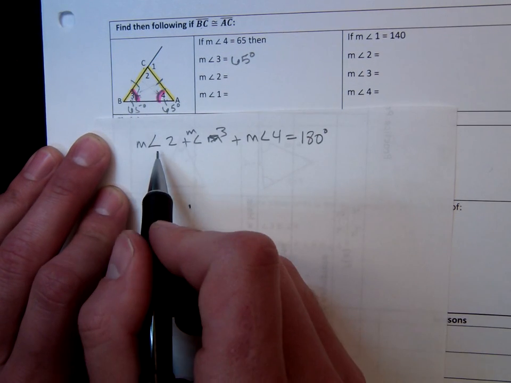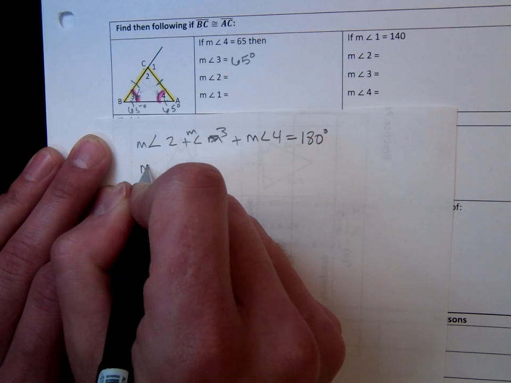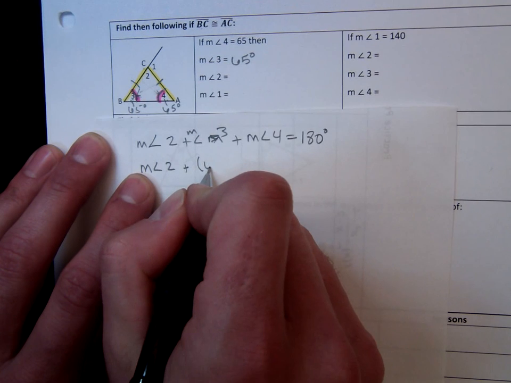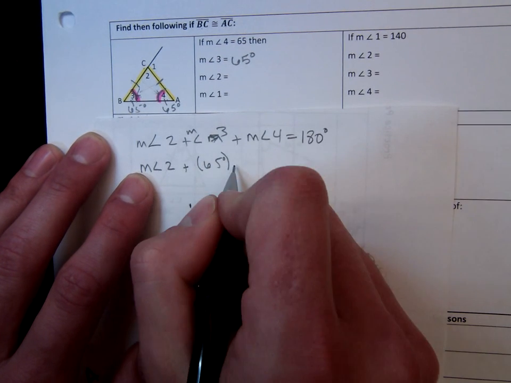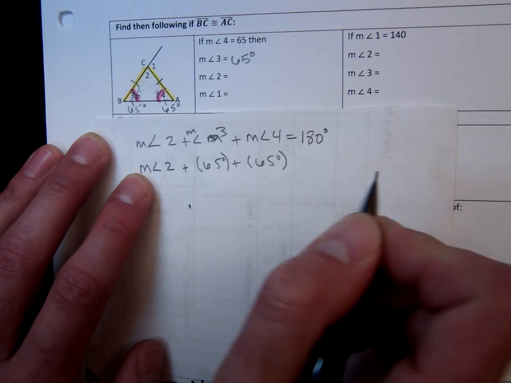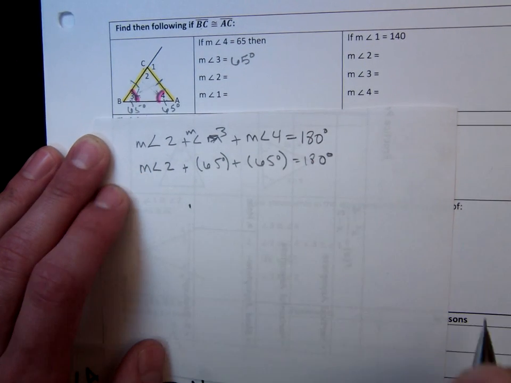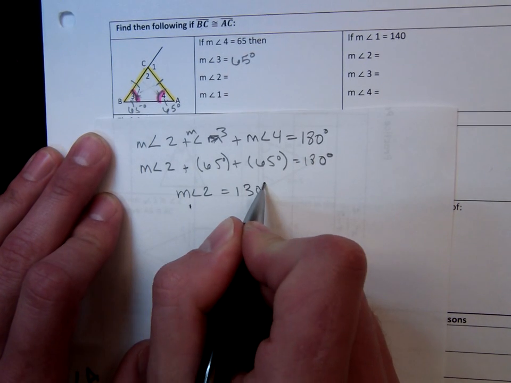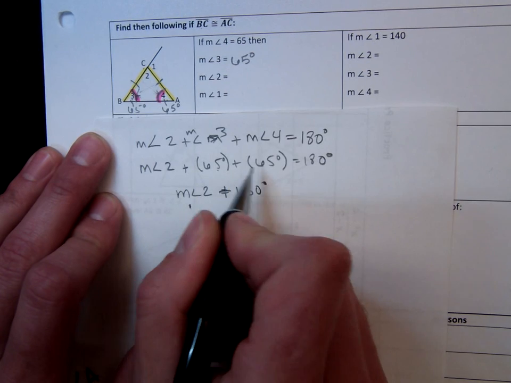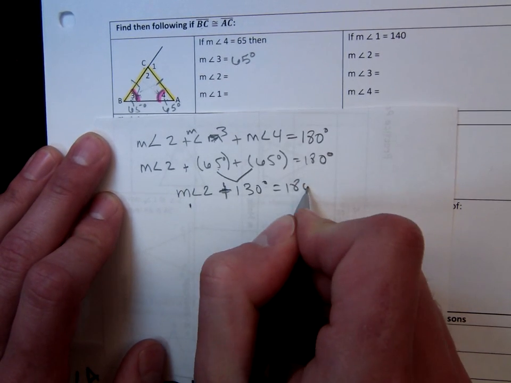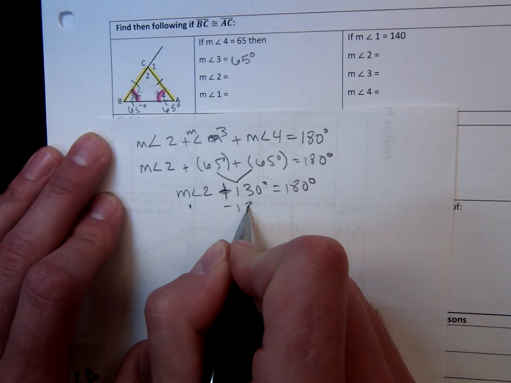So now I can substitute in what I know. I don't know the measure of angle 2, but I do know that the measure of angle 3 is 65, and the measure of angle 4 is also 65 degrees. That's equal to 180 degrees. So the measure of angle 2 plus 130 degrees, I'm just adding those up, is equal to 180 degrees. I'll subtract 130 from both sides.